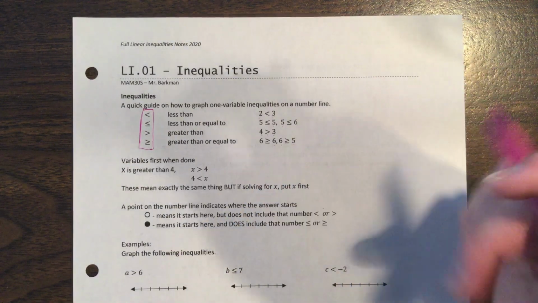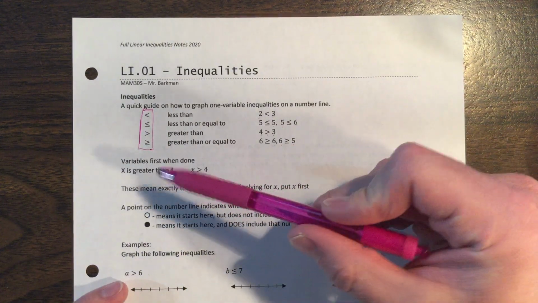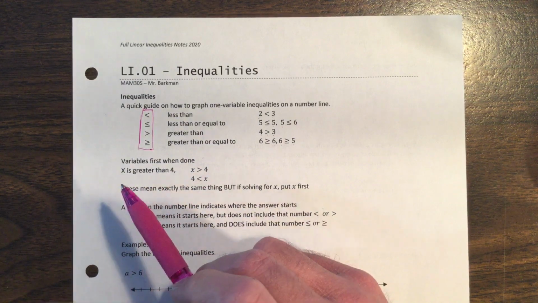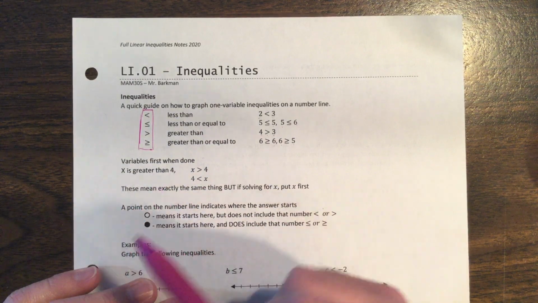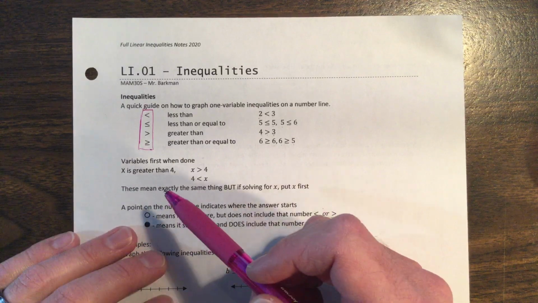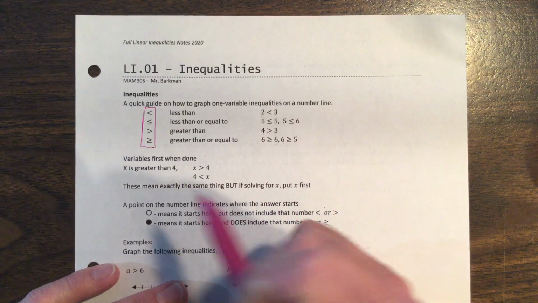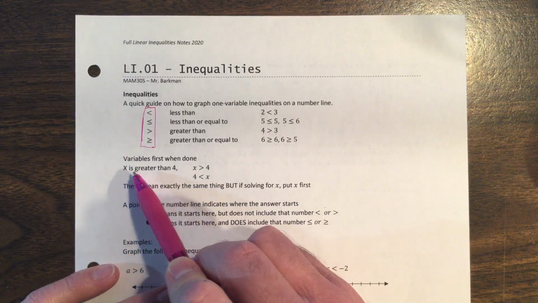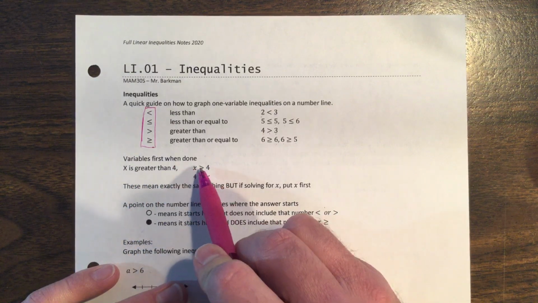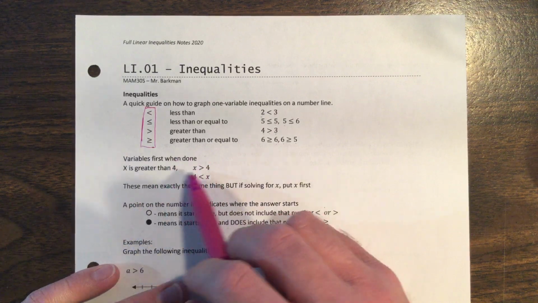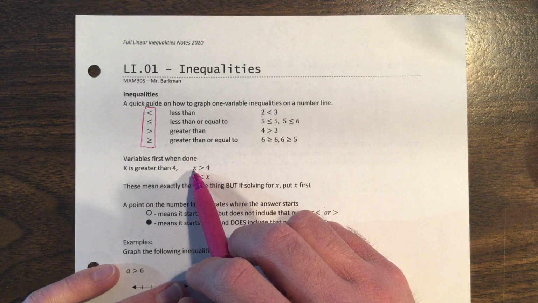Now we can add in variables to this as well, and you might have seen this in the past. When we put in variables, the variable is always going to be on the left-hand side. We always want to start on the left-hand side with the variable that we're trying to find. When we come to our inequalities, that comes into play as well. So if we say that x is greater than 4, that means that x has to be greater than 4. That's how we read it out, and that's how we're going to write it out here. The x is going to be in the front.